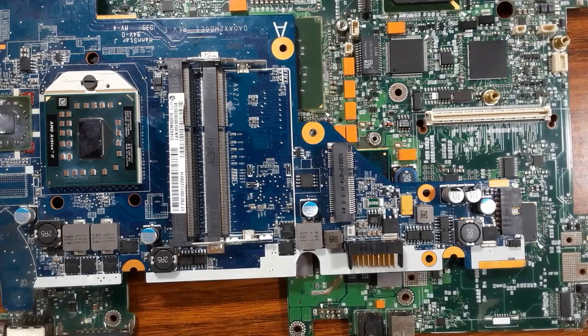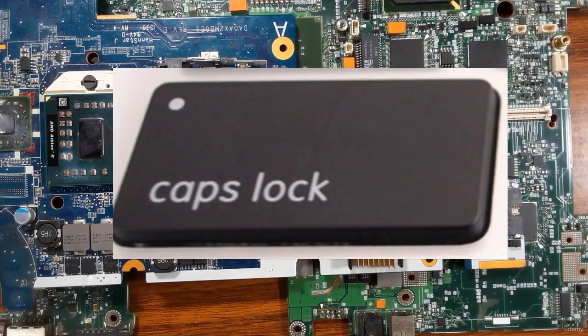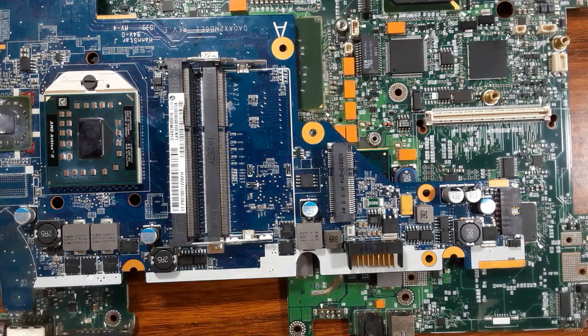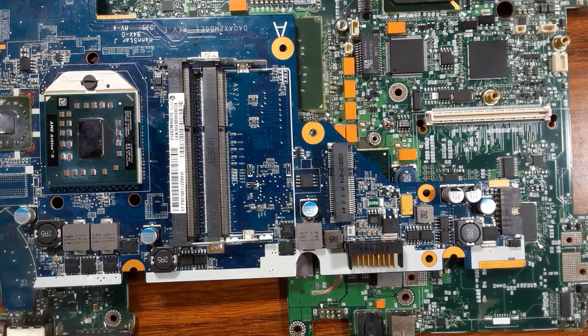The third fault is the BIOS errors. When you get a lot of errors while you start your computer, it means you have a failed BIOS. The fourth fault of the BIOS is when the computer won't start and the power led or the caps lock led is blank. When you have the power led blank or the caps lock led blank, it probably means you have a failed BIOS. Okay?